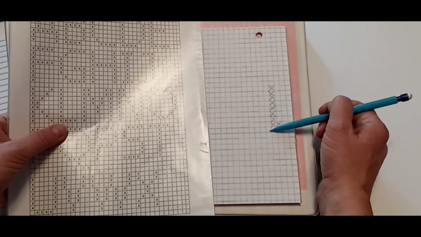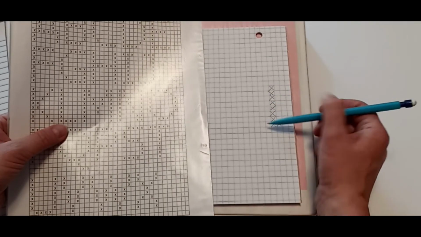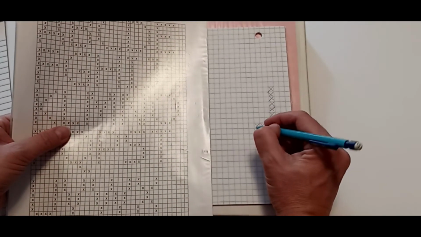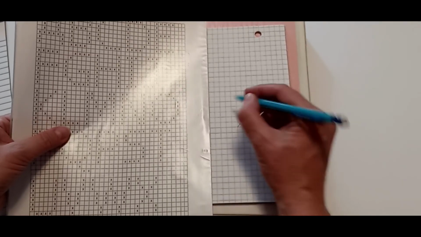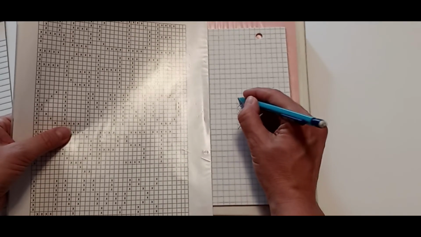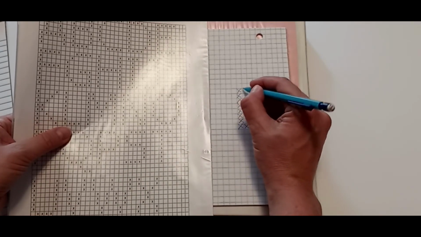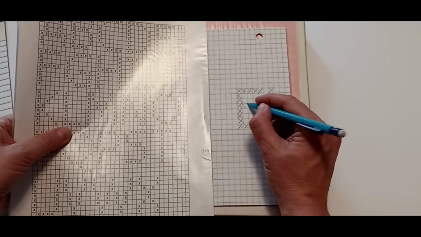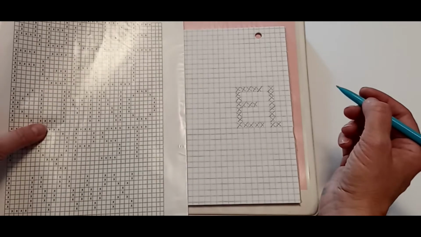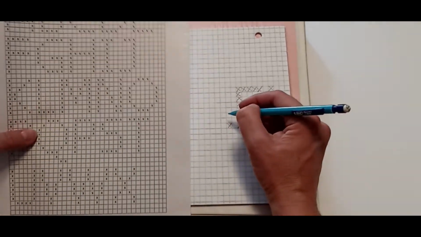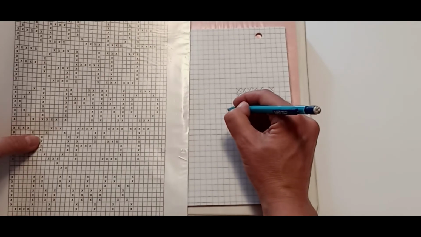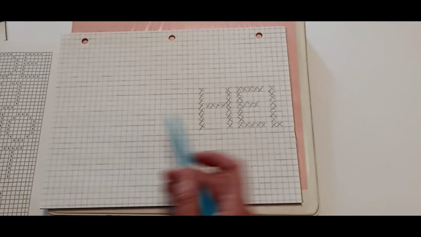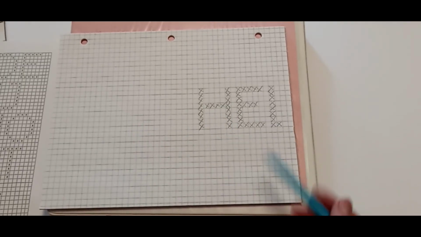So this column's going to be blank, and now I'm going to start with the E. How wide is it? 1, 2, 3, 4, 5. 1, 2, 3, 4, 5. And it's going to be as tall as that L. Okay, and now skip a column and we're going to do the H. Okay, so there's the first half of the name of our chart.